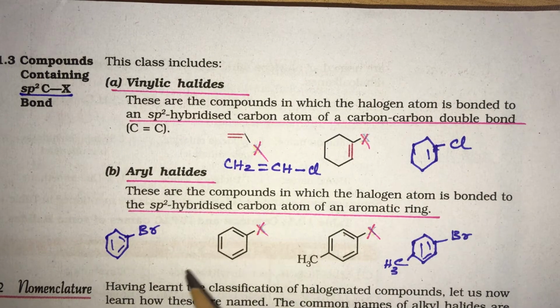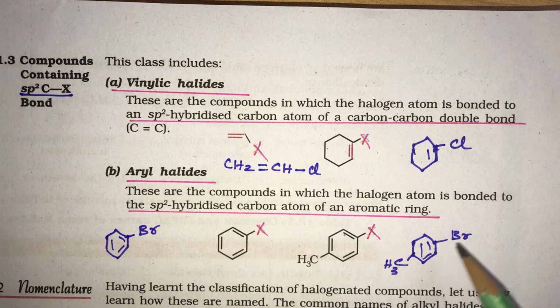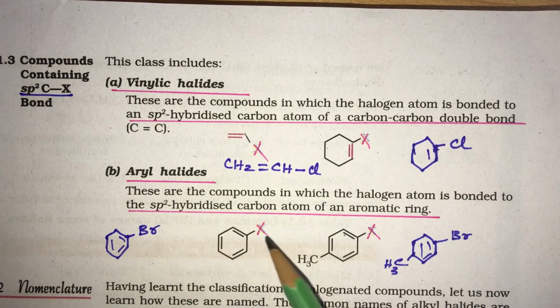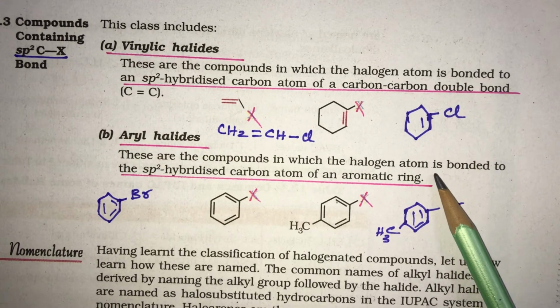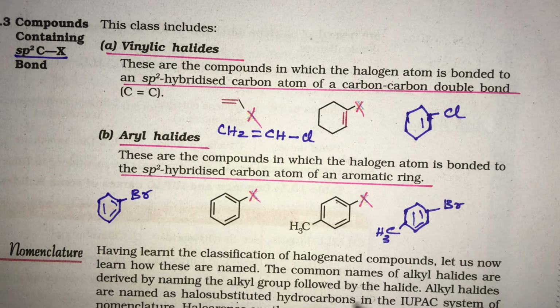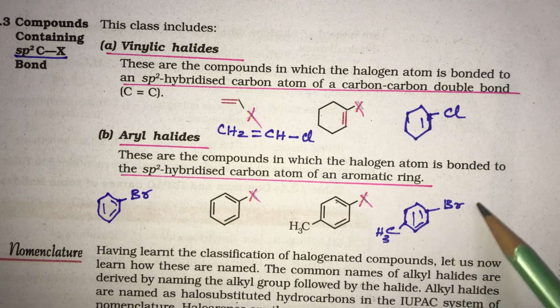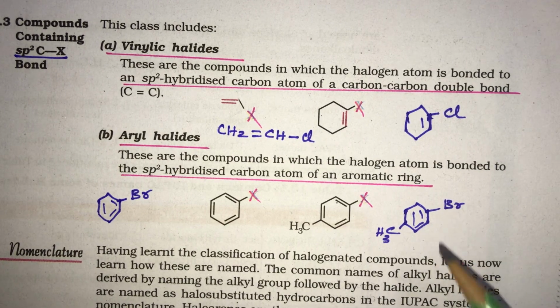Aryl halide is where the halogen is directly attached to the benzene ring itself. Here the simple halogen attached to the benzene ring is called bromobenzene. Here the methyl group attached to the benzene is called toluene, where bromine is attached. We can call it 4-bromotoluene. We can name it so, where the halogen is attached to the double bonded carbon of the benzene ring, called aryl halides.